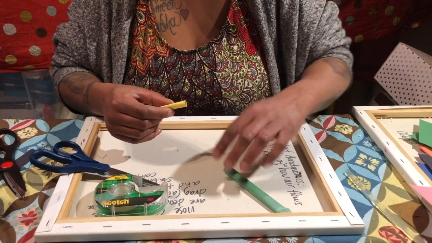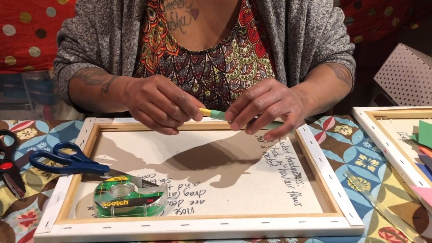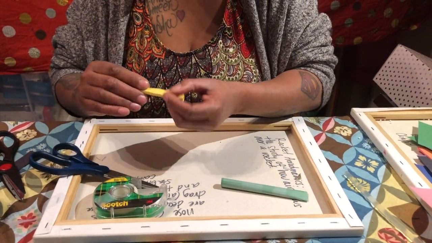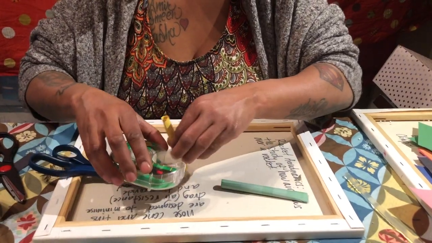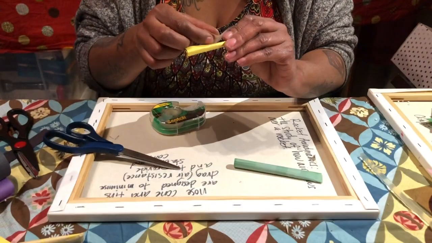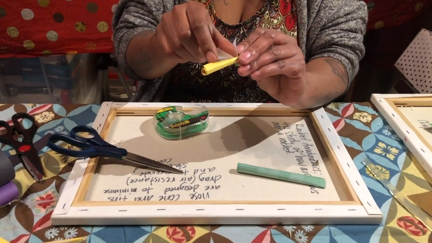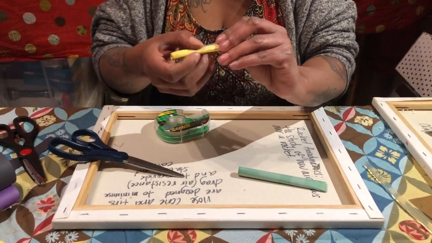Maybe I should put the tape on there first. Okay, no fight. Okay, cool. No peace talk with these pieces of paper. No restorative justice for these two pieces of paper. They better get along. Okay, here we go.